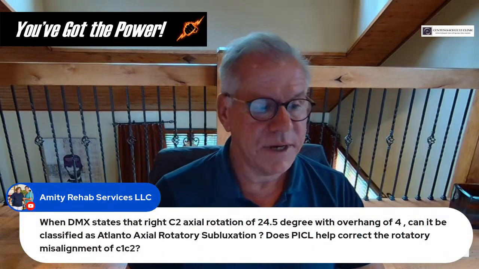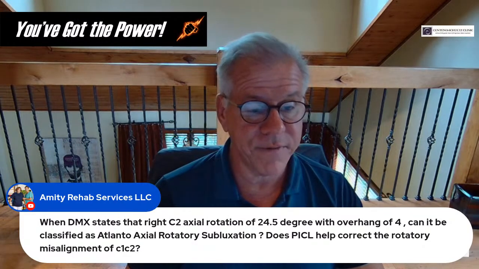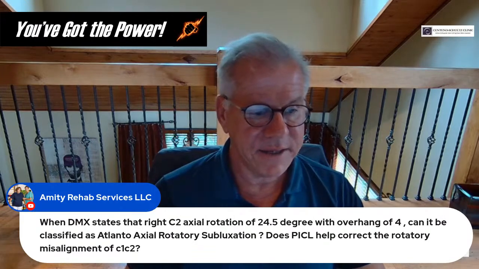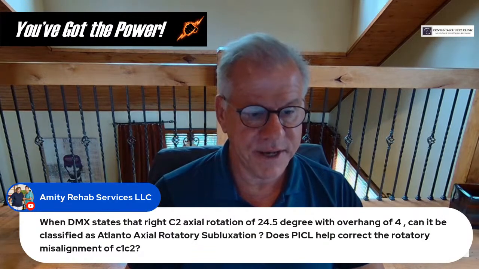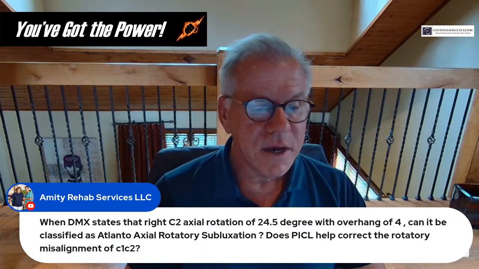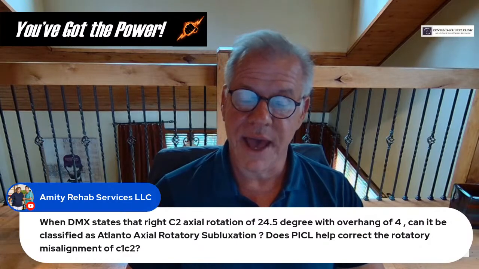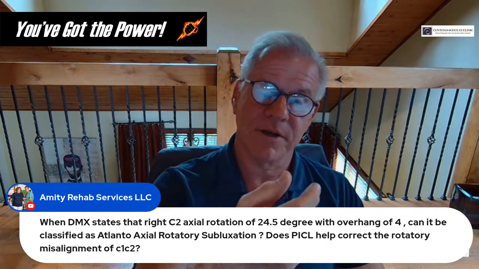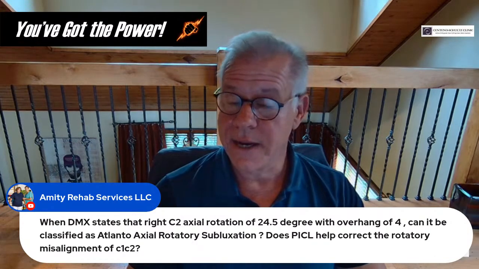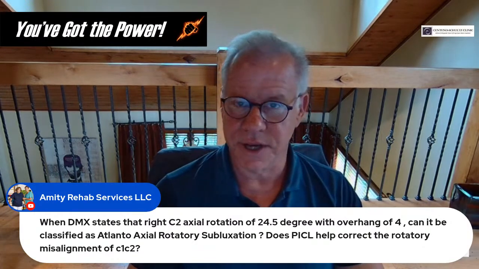Amity asks: when DMX states a right C2 axial rotation of 24.5 degrees and an overhang of 4, can it be classified as atlantoaxial rotatory subluxation? Does PICL help correct the rotatory misalignment of C1, C2? Yeah, the overhang of 4 millimeters, assuming that, as we talked about before, there's also movement of the dens within the atlas, would indicate instability, that type 2B, which is that atlantoaxial rotation.